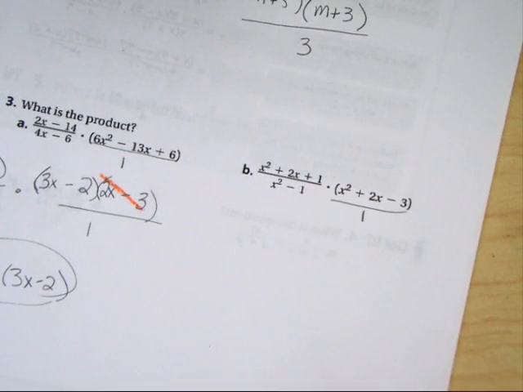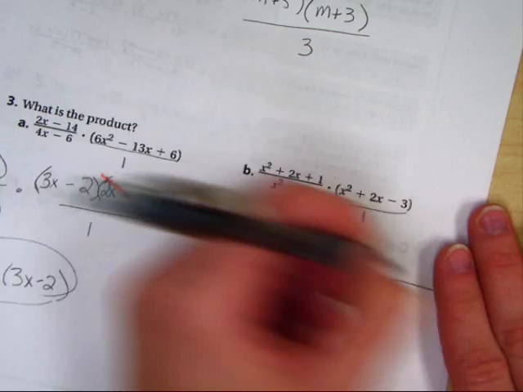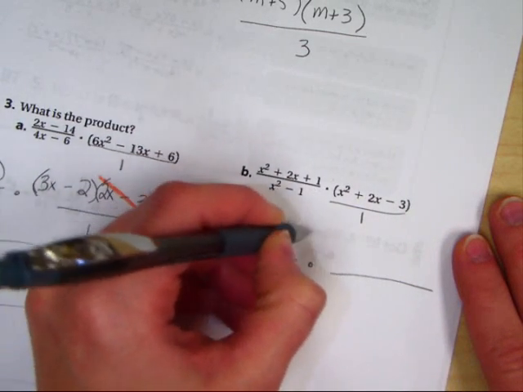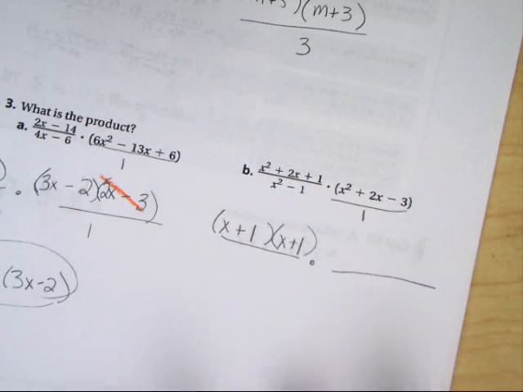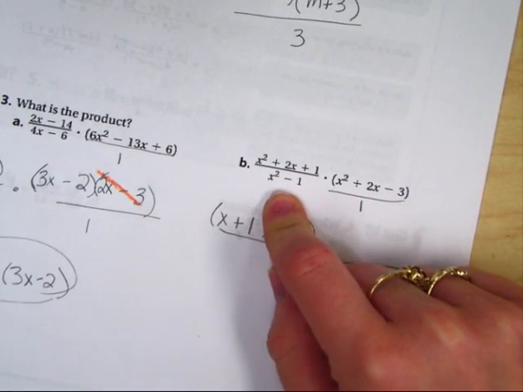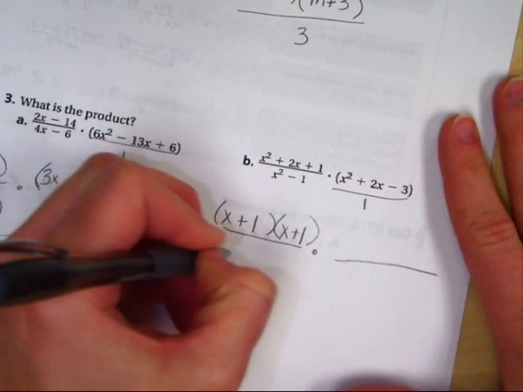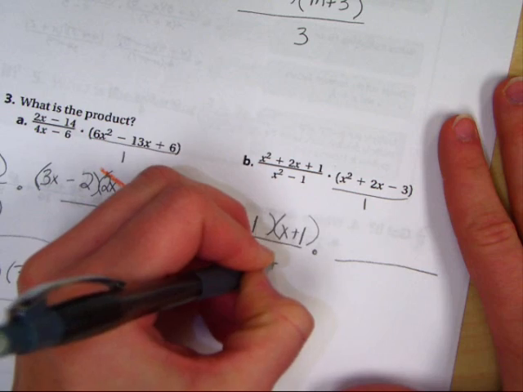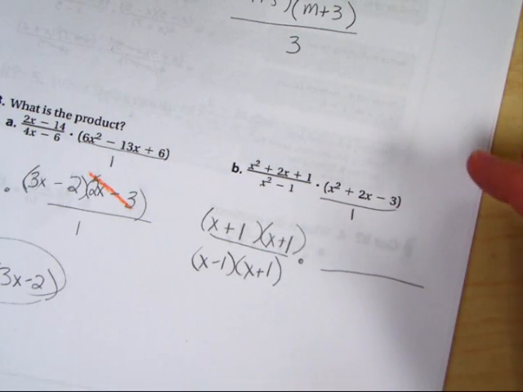Part B, the factoring will be a little easier, I think. The top left will be x plus 1, x plus 1. If you don't understand that, pause the video, make sure you can figure it out. Now how does the bottom factor? You should see that that is a special case, x minus 1, x plus 1. Difference of perfect squares. You're going to have to go back to chapter 8 if you forget how to factor.